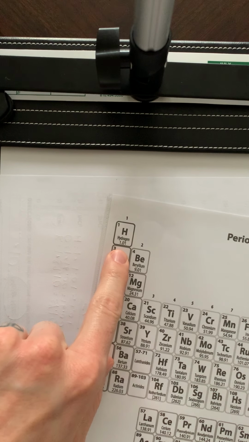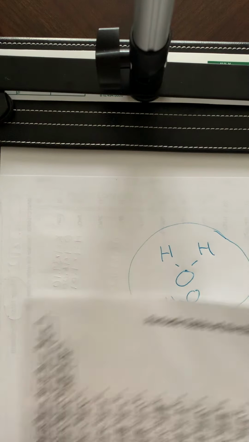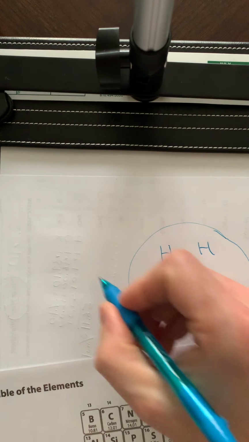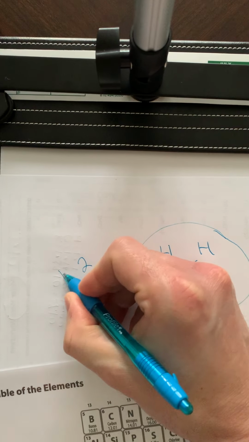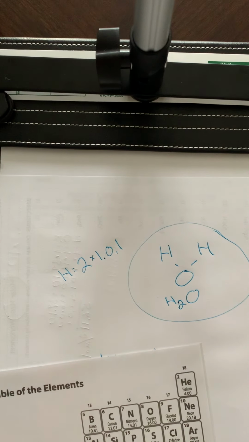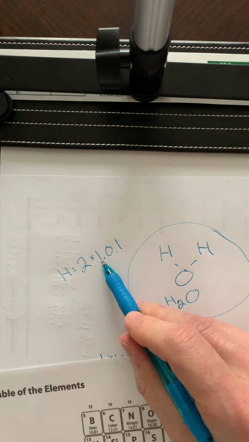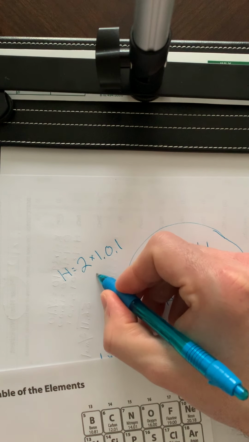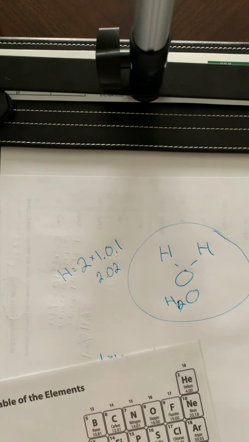hydrogen is 1.01. So if I've got two of these guys, by these guys I mean hydrogen, 2 times 1.01 should give us 2.02 grams per mole.